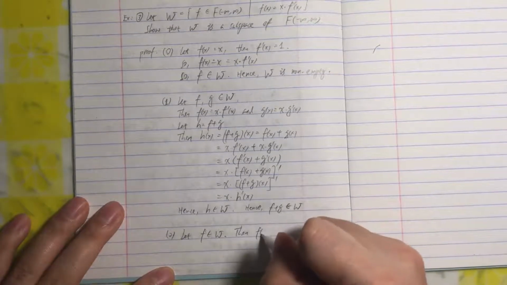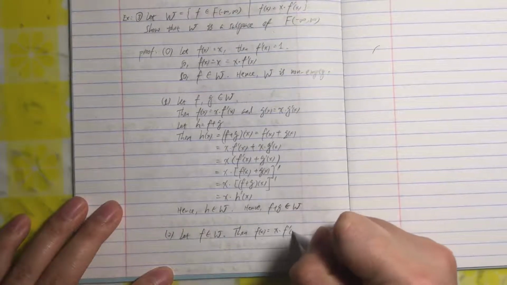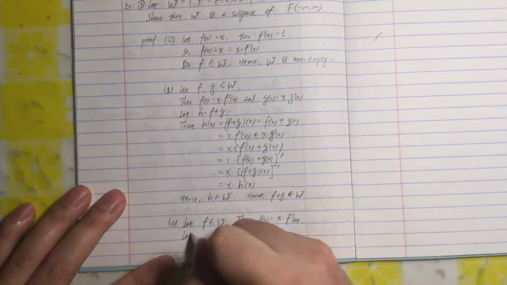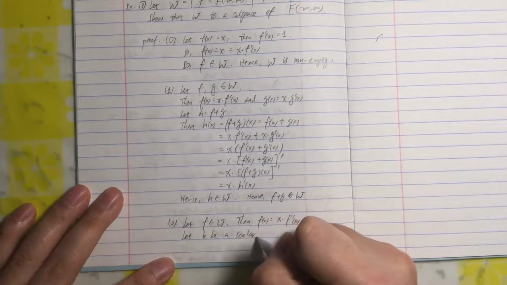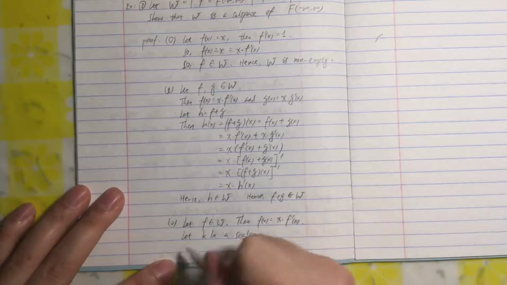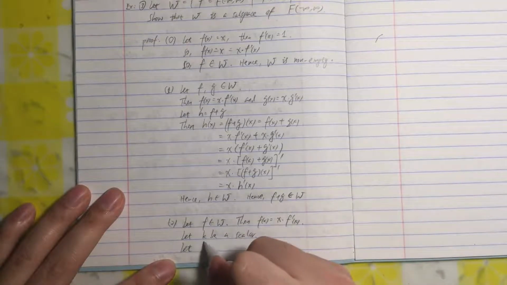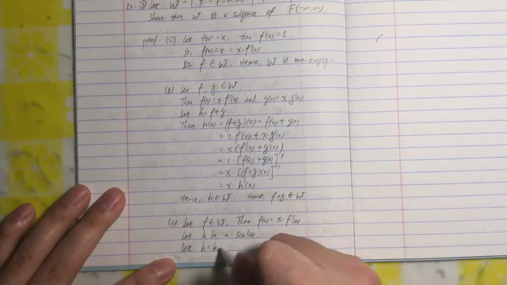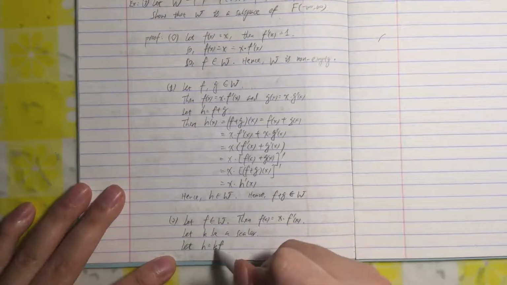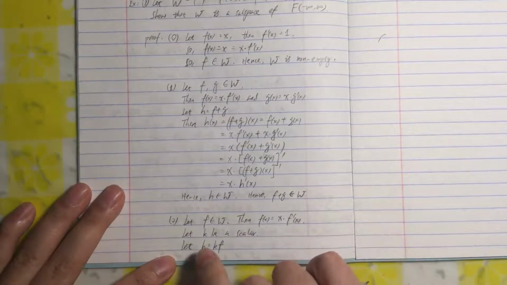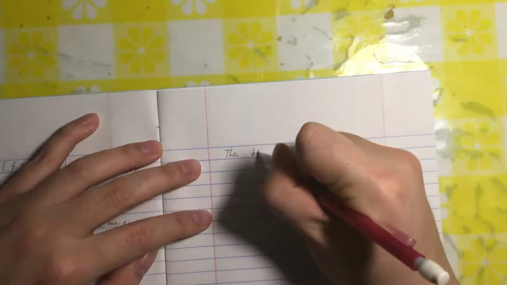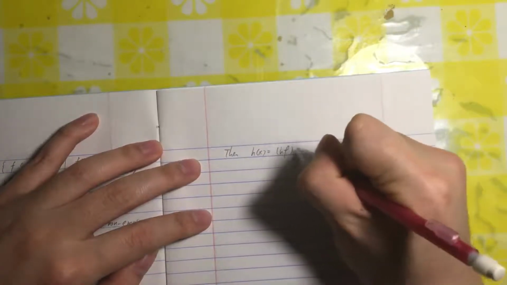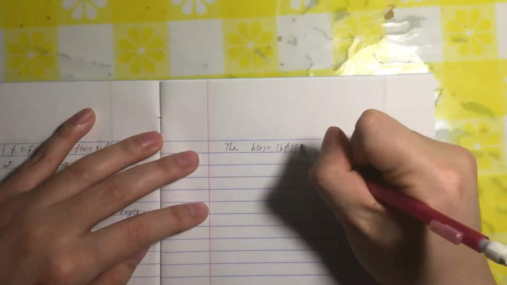Then f of x equals x times f prime of x. Let k be a scalar. Next, let function h be k times f. We try to show that h belongs to W. Then h of x equals kf of x.